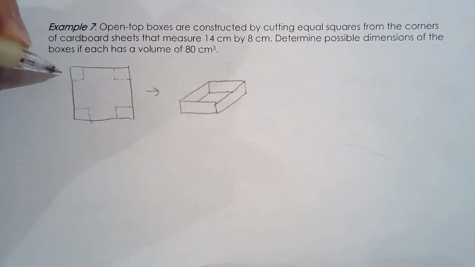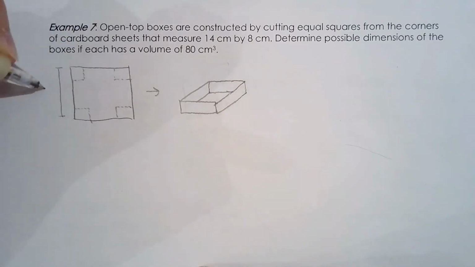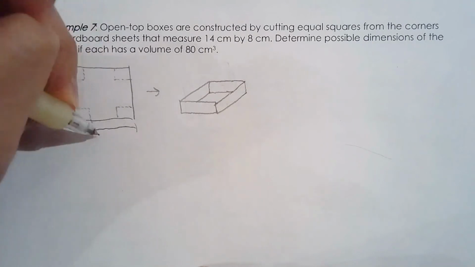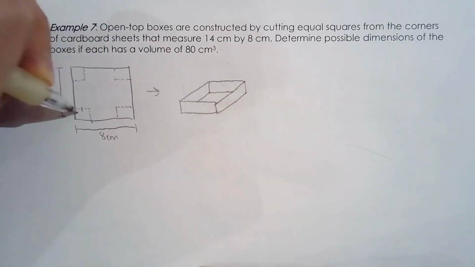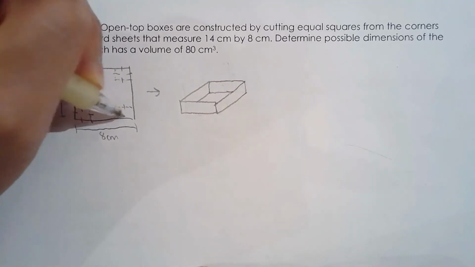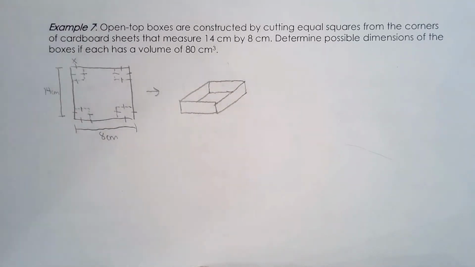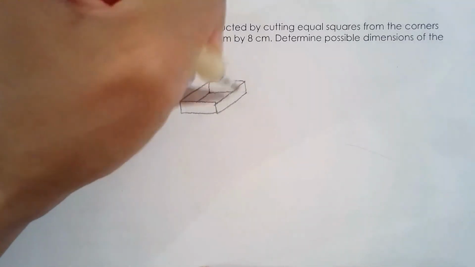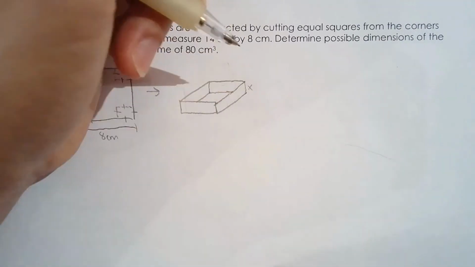Okay, so let's say this is 14 and this is 8. And these are all squares that you're cutting. And let's say it's x. All right, so hopefully you realize that the height of this box is x.